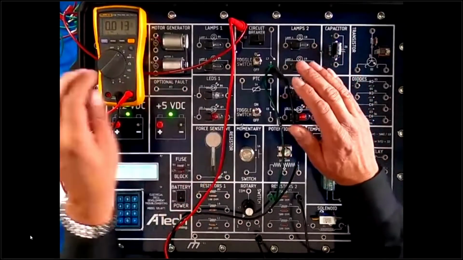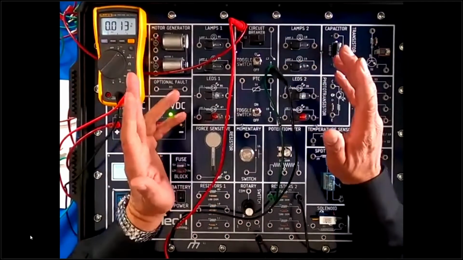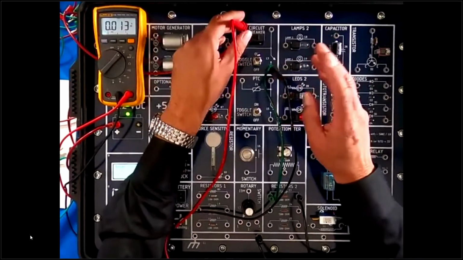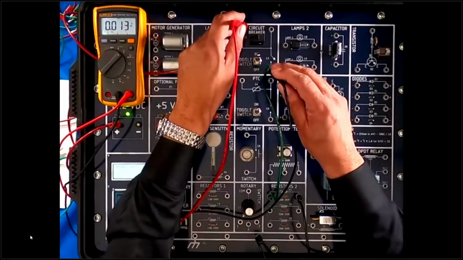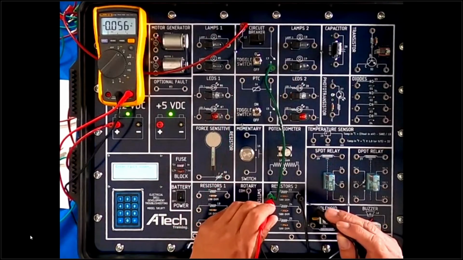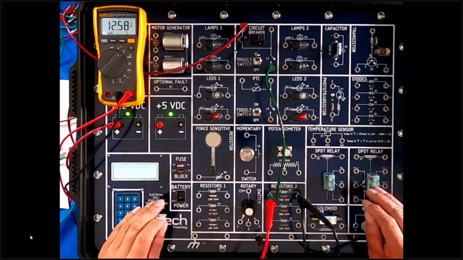So I'm going across the switch. Does the switch have some voltage drop? And the answer is what? Yes, it does. In this case I know it's minimal, 0.014, 0.013, but there's a voltage drop there. But let's go across the load of the circuit, which in this case is the resistor.